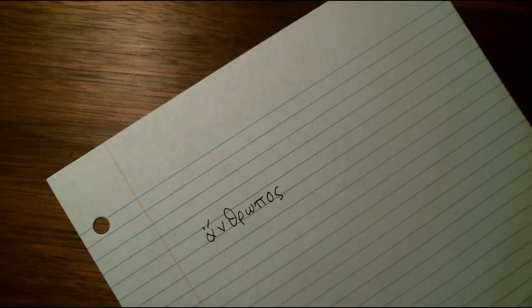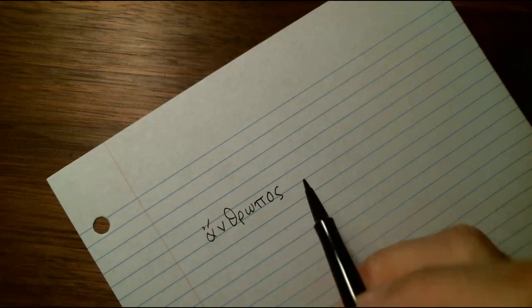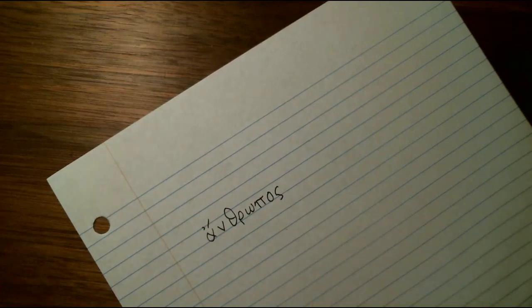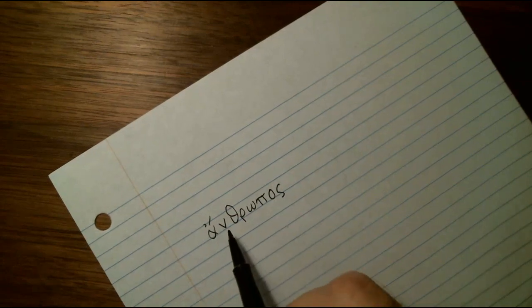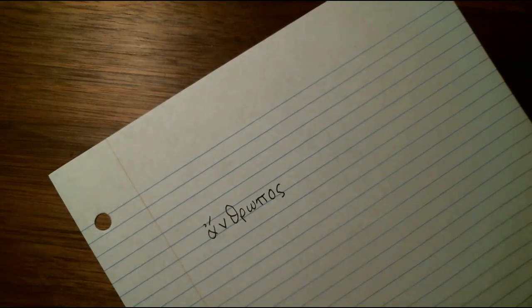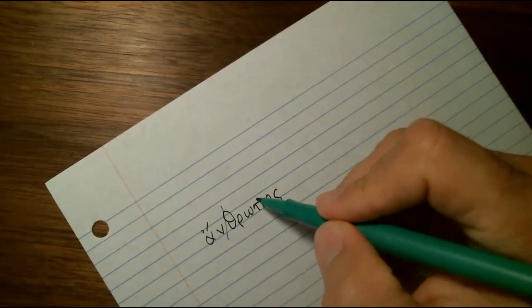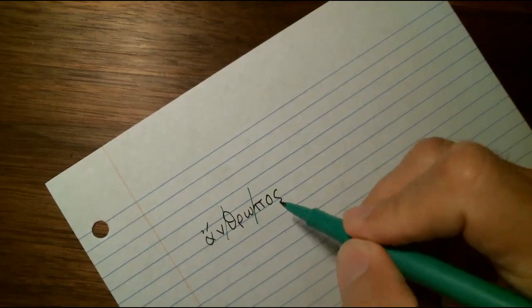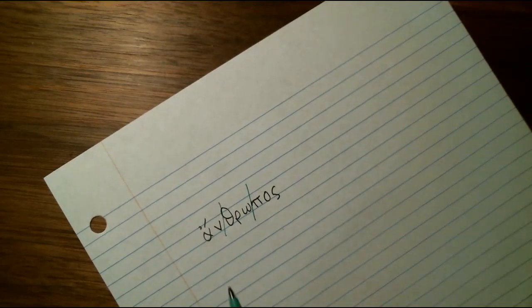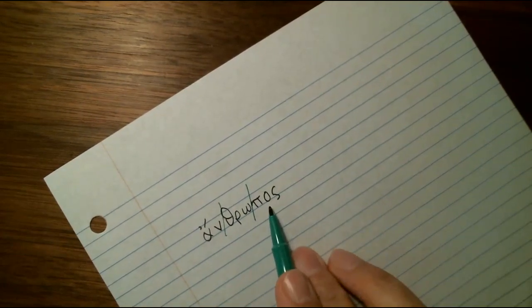Okay, so again, we're going to use the magic words. Let's break this into syllables. We're talking about syllables and we're labeling the syllables, okay? So we have the an, and we have the thropos. So we have 3 syllables, 1, 2, 3.